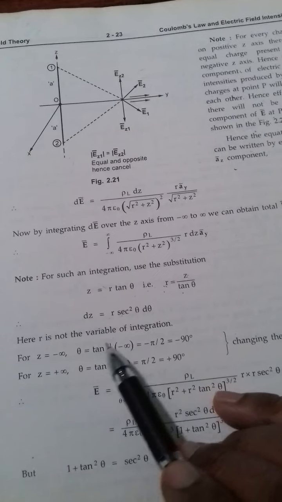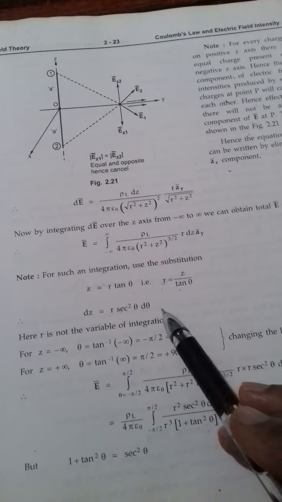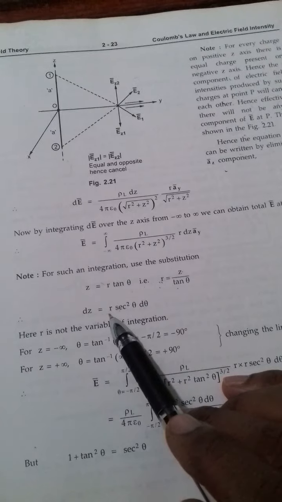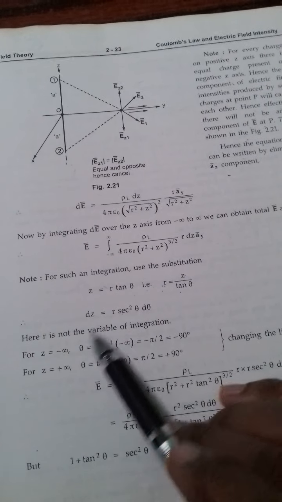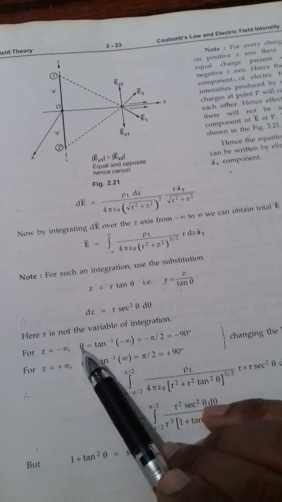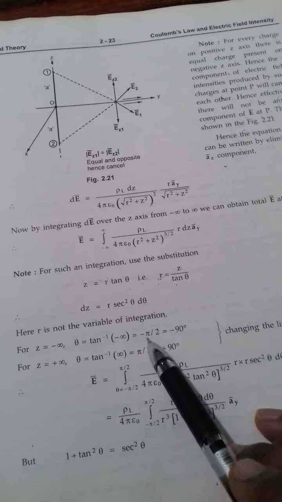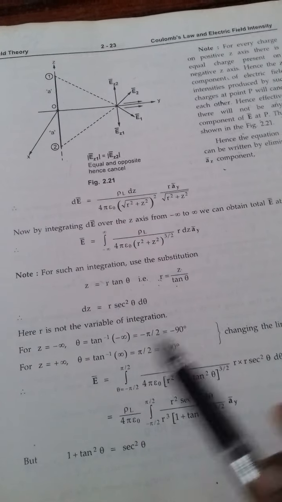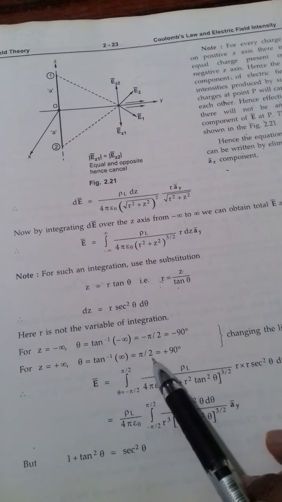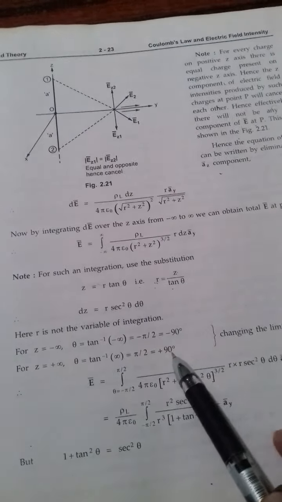Here r is not a variable of integration, because r is constant, the point P is at a constant distance r from the origin. Now for the limits of integration, for z equal to minus infinity, theta is the tan inverse of minus infinity, which is minus pi by 2, minus 90 degrees, and for z equal to plus infinity, theta is tan inverse of plus infinity, which is pi by 2, plus 90 degrees.